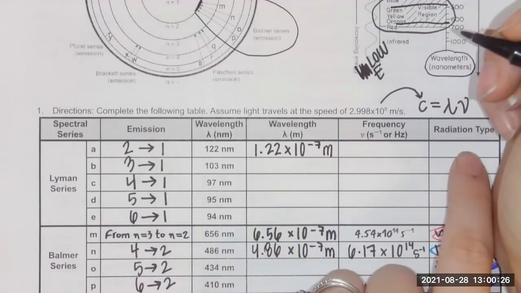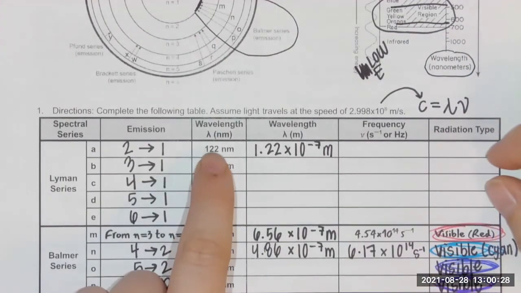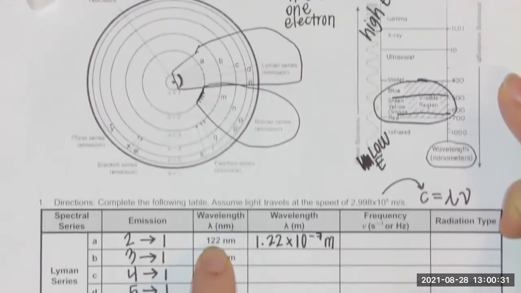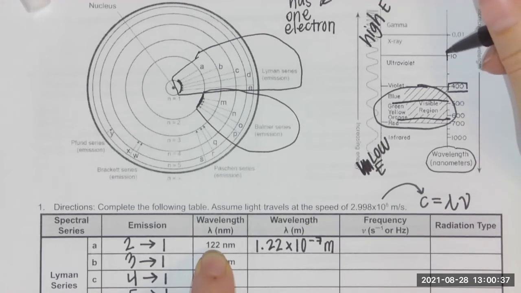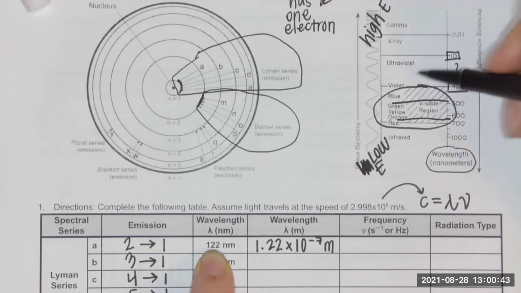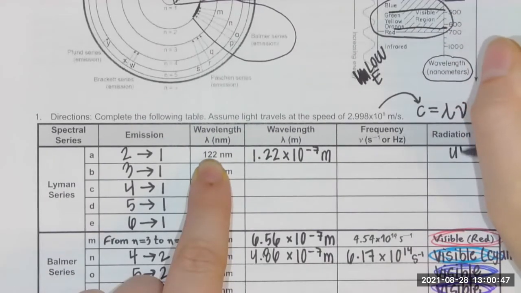Really quick, let me just figure out the radiation type from 122. This is 400. And this is 10. Then 122 is somewhere in between those. So that's ultraviolet, radiation type, ultraviolet.